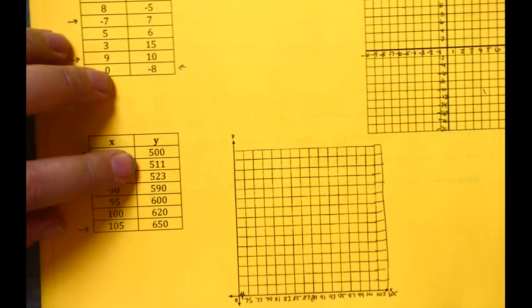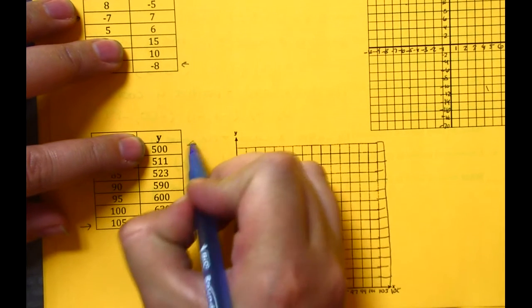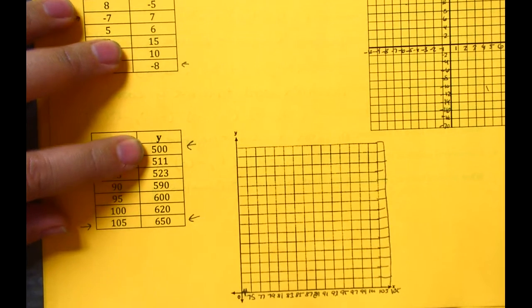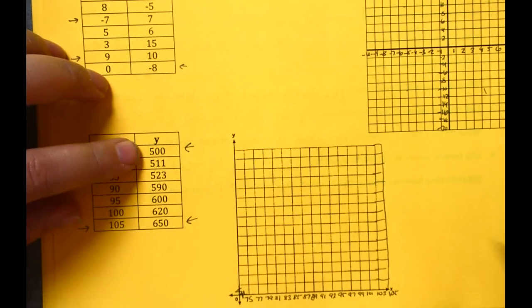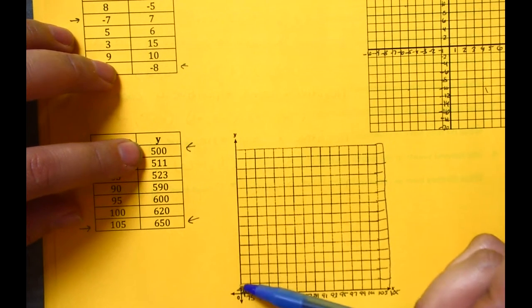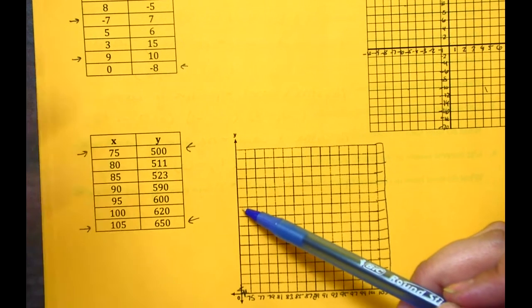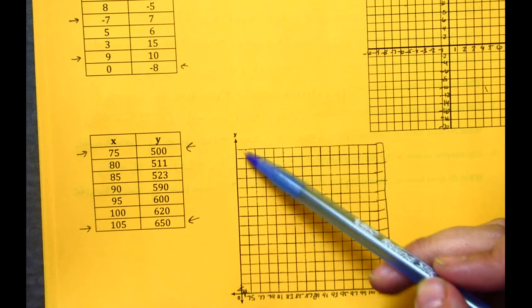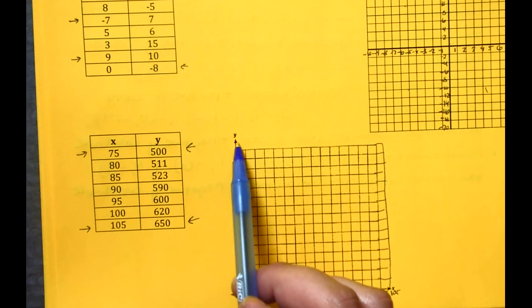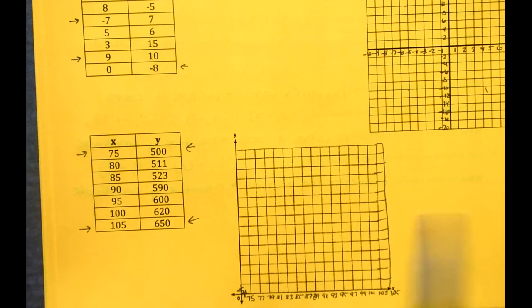Now over here I have the same problem. I'm taking a big leap to get to 500, and then from 500 to 650. So I'm going to make a skip a few on my y-axis also. And then I'm going to count by tens, because if I have 500, 510, 520, 530, 540, 550, 560, 570, 580, 590, 600, 610, 620, 630, 640, and then I'm just missing one right there, so I'll just extend my graph up one more, and then I can make it.